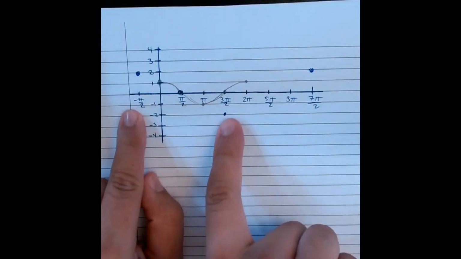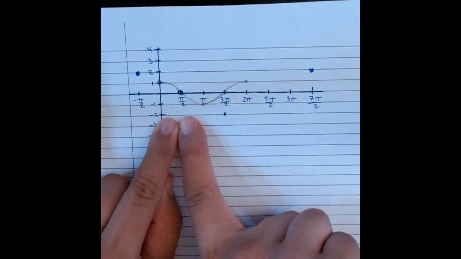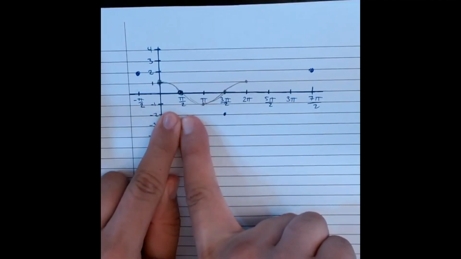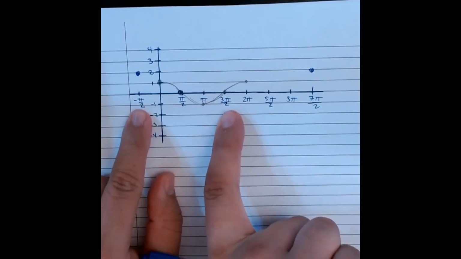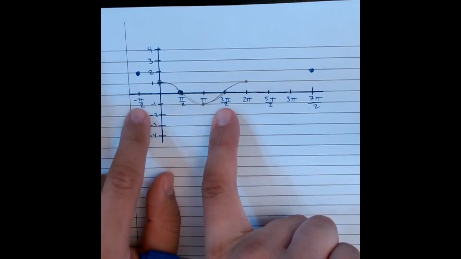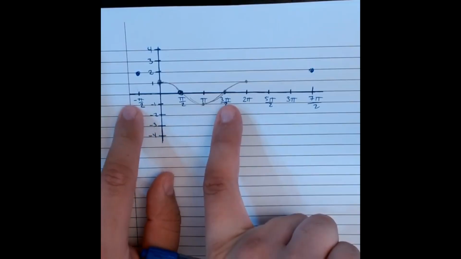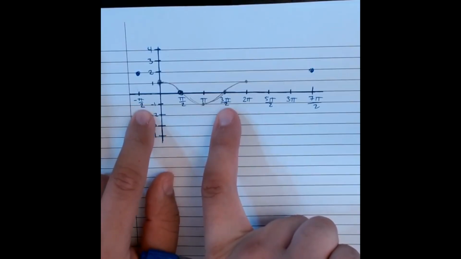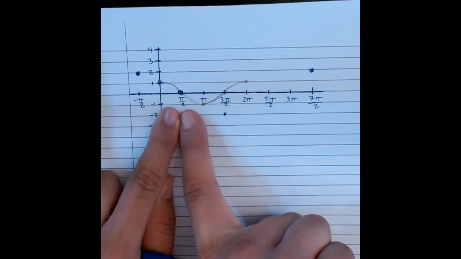Halfway between negative pi over 2 and 3 pi over 2 is pi over 2. If you're not sure how I did that, it's the average. If you add these two together, 3 pi over 2 plus negative pi over 2, 3 pi minus 1 pi is 2 pi over 2. And 2 pi over 2 is just the same as saying pi. So the sum of these two is pi. But now, to find the average, you add them together and divide by 2. So when you add them, that's pi. And then divide by 2, well, that's pi over 2.